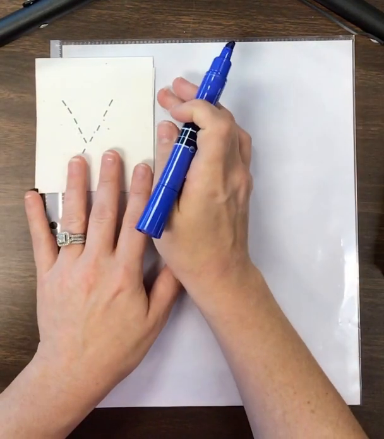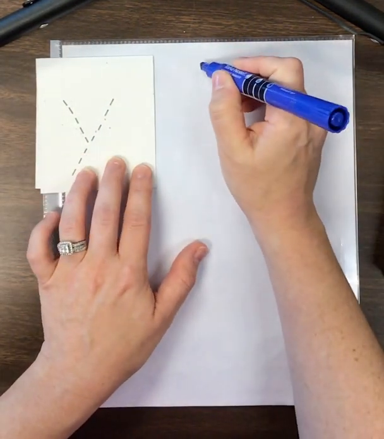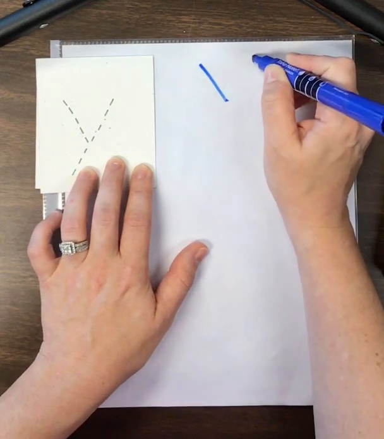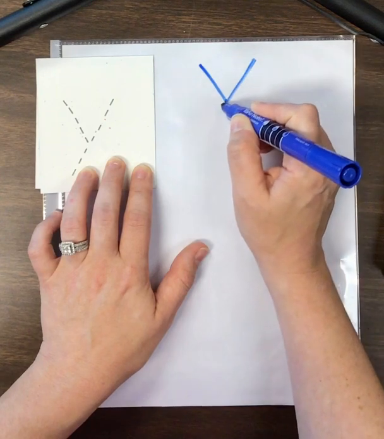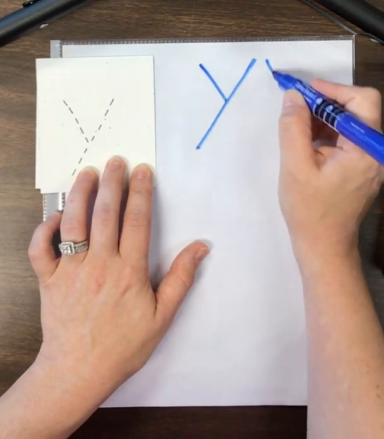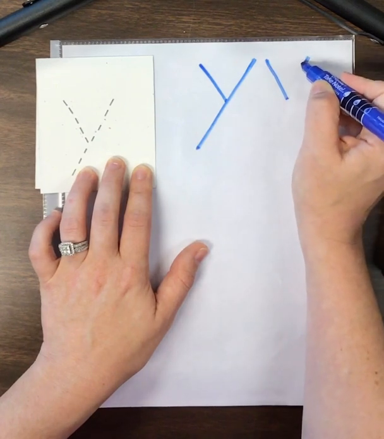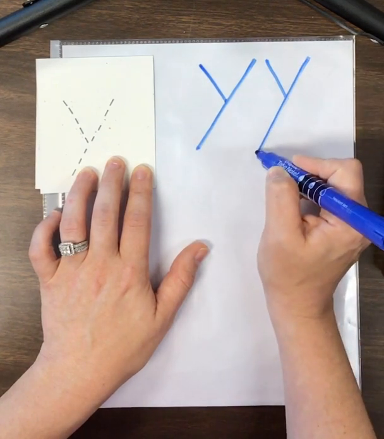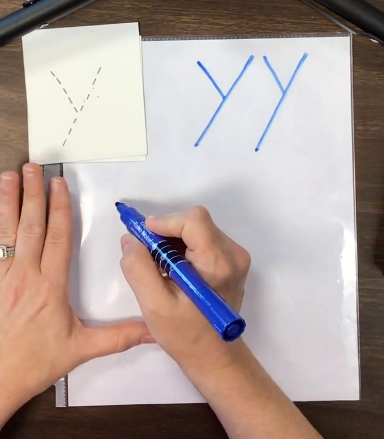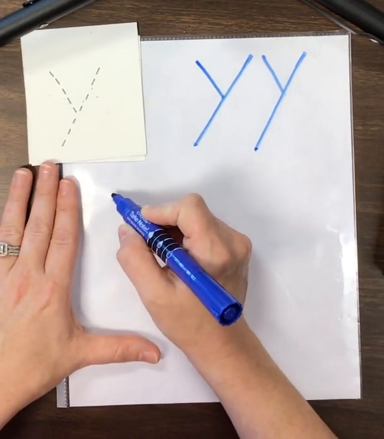Now remember, when you do the lowercase, it's just 2 lines. You start at the top and slant down, and then you have to go back up here and slant down. And when you slant down here, you want it to meet. Do you see how they touch in the middle? You slant down and then come up here, and you're just gonna slant down until you touch that line, and then you keep going down. All right, we're gonna do it 4 times. Are you ready? Each time, say the letter.